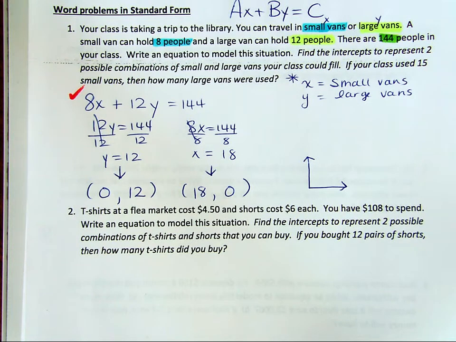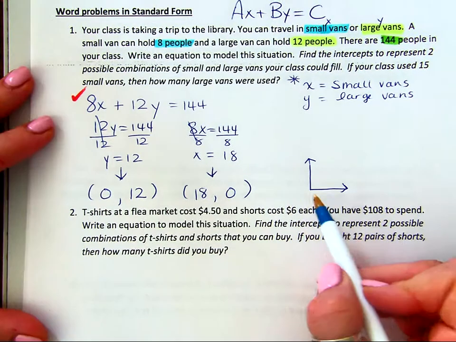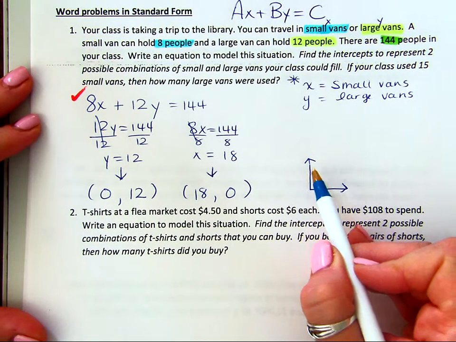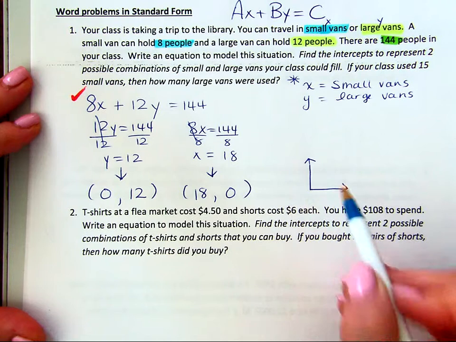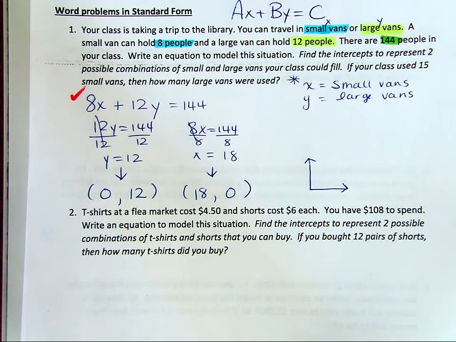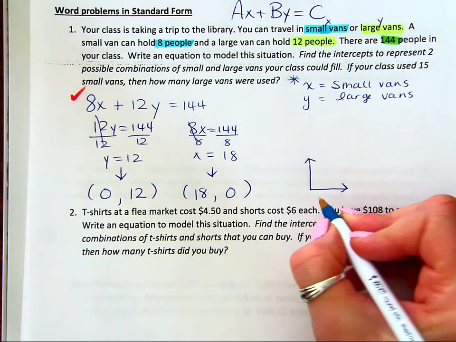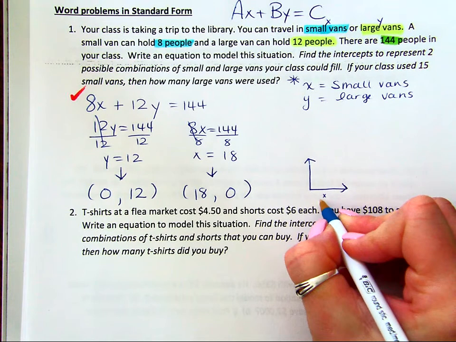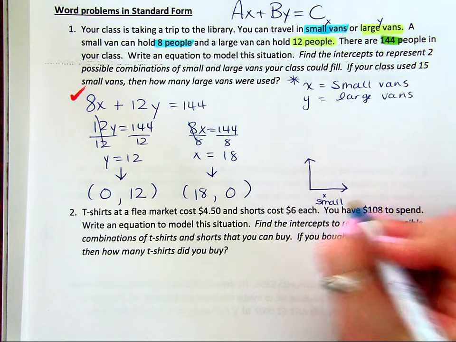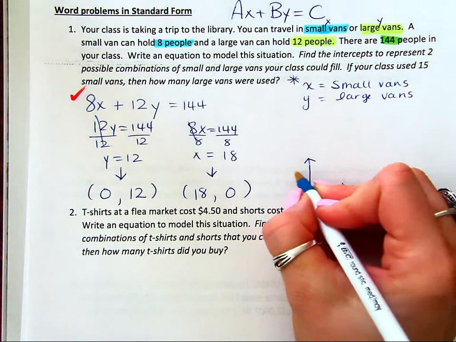Here's what's kind of weird. You're used to saying, for this many days, it costs this much. These don't mean this many for this many. They're not related to each other. What did you make your x-axis? The small. And what did you make your y? The large.